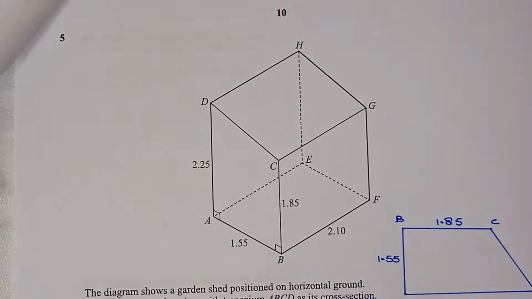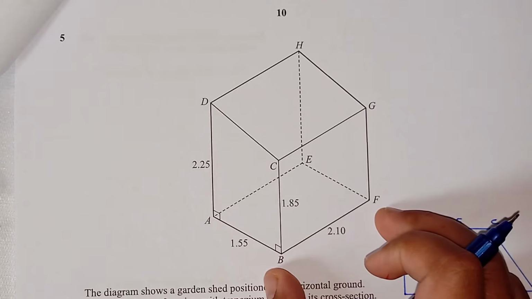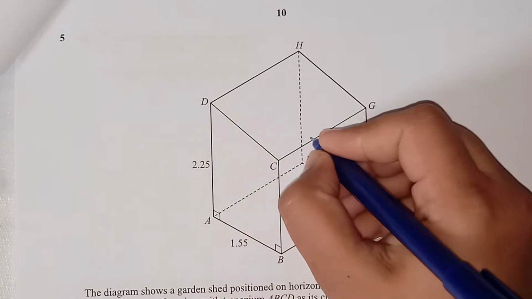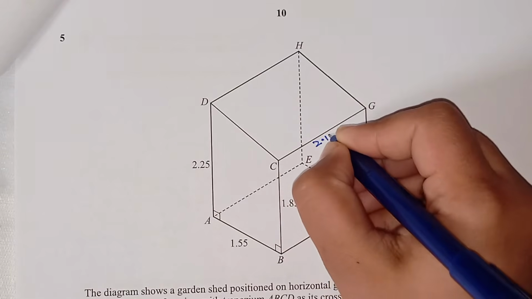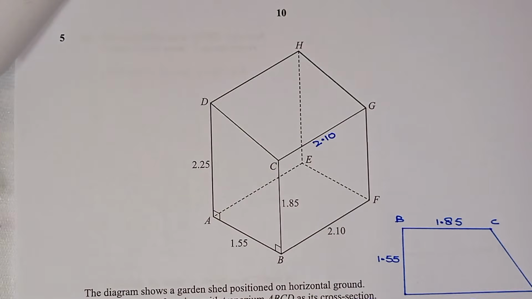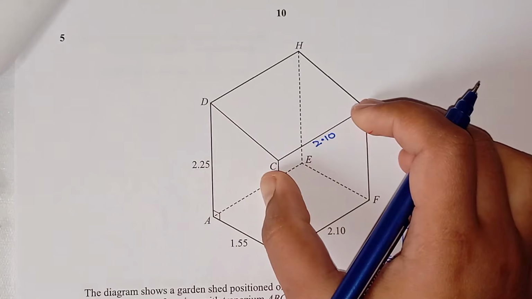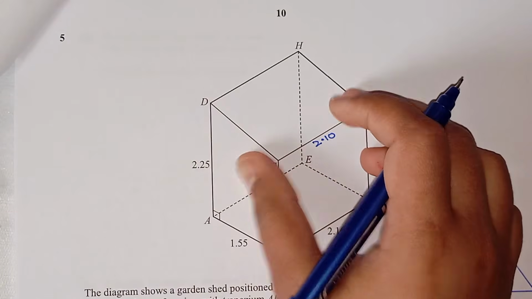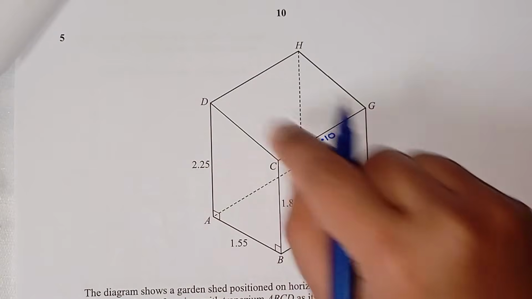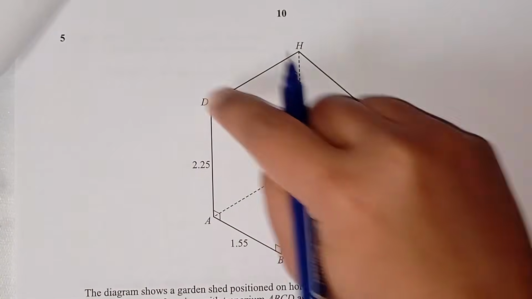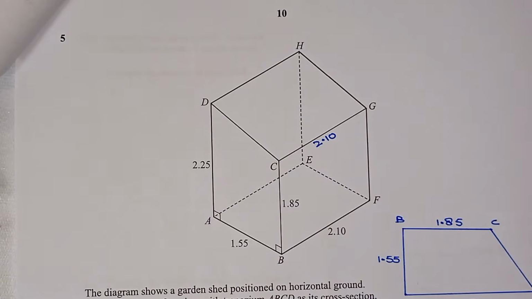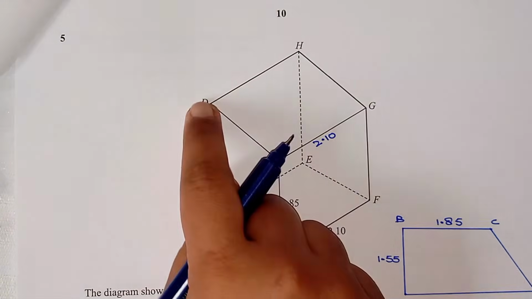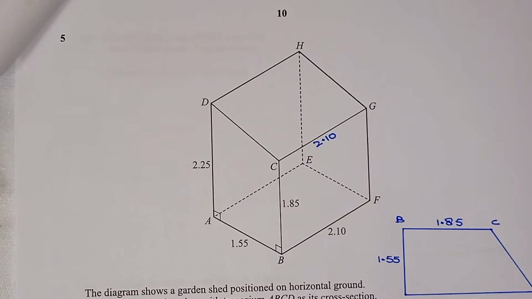If BF is 2.10, then CG is also 2.10, right? The roof is basically a rectangle, since the base is a rectangle. So CG is 2.10, DH is 2.10. We need to find the other two sides, and then we can find the area by doing length times width. So what is CD? We need to find CD.